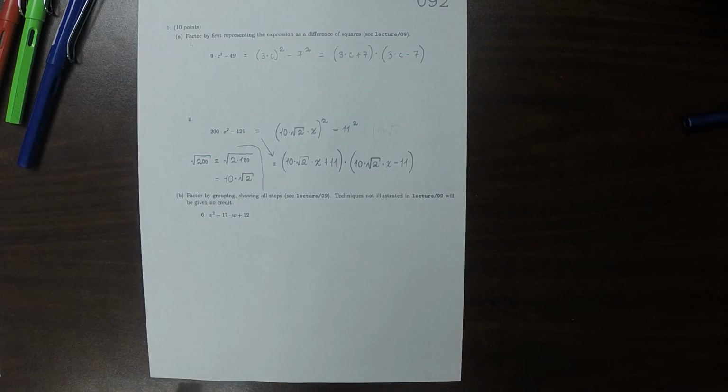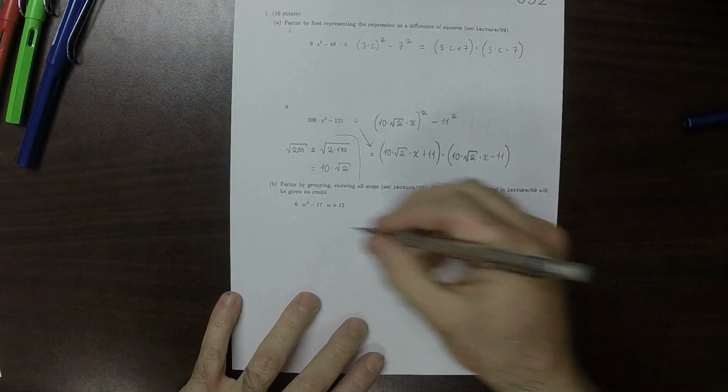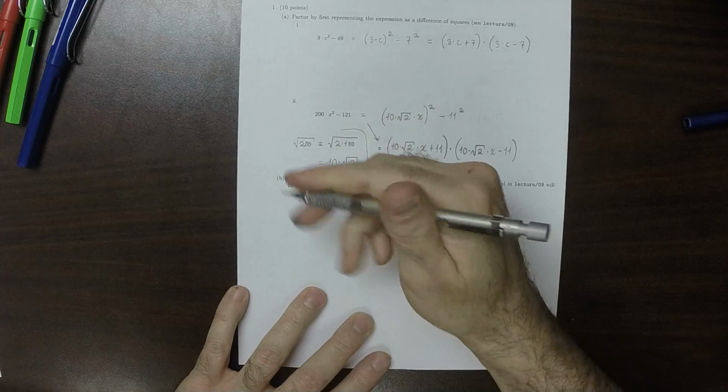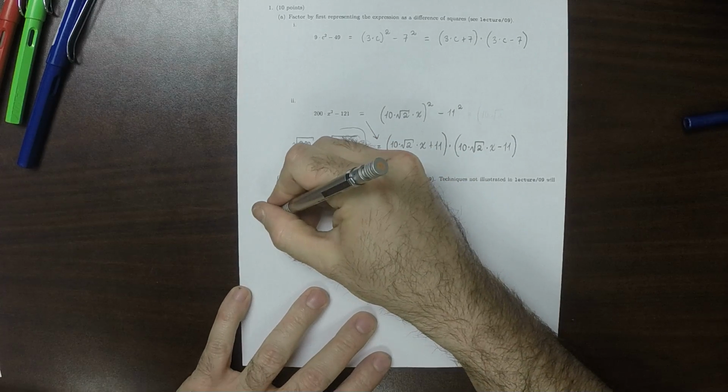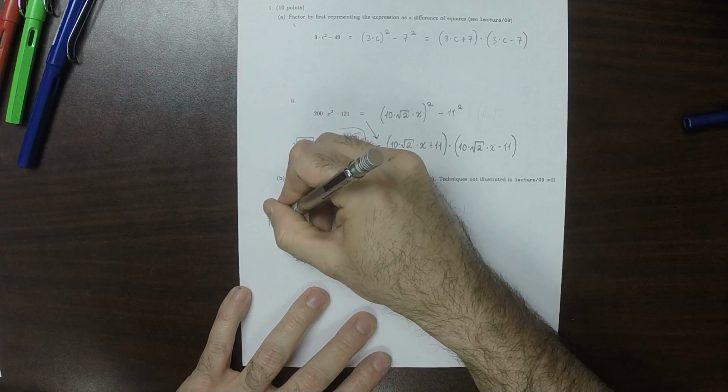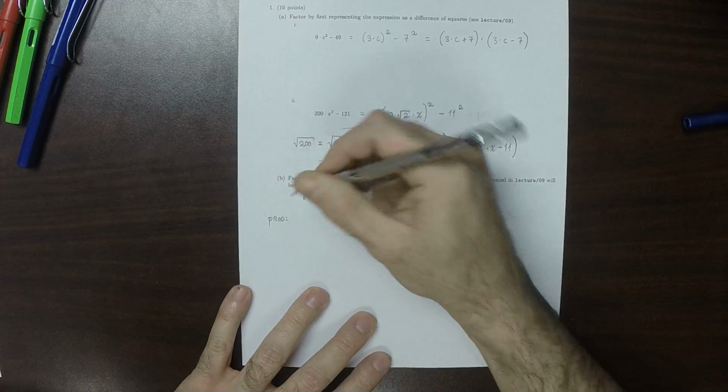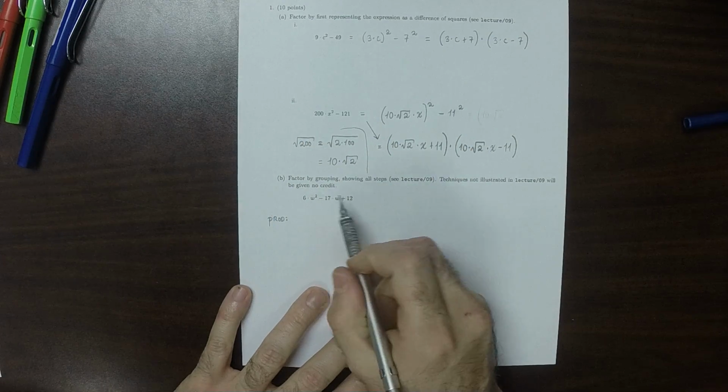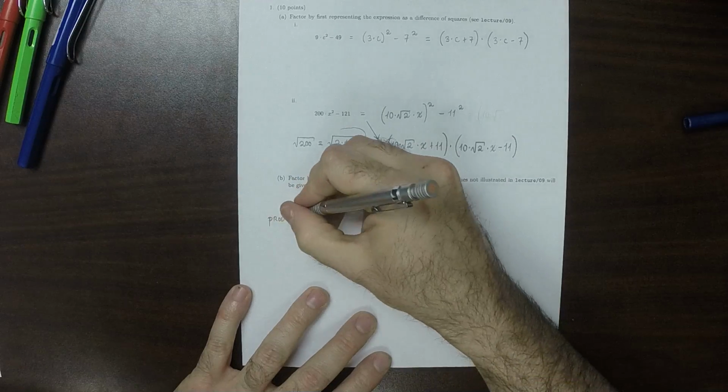Okay, factor by grouping. All right. So we want to find two numbers whose product is 6 times 12.